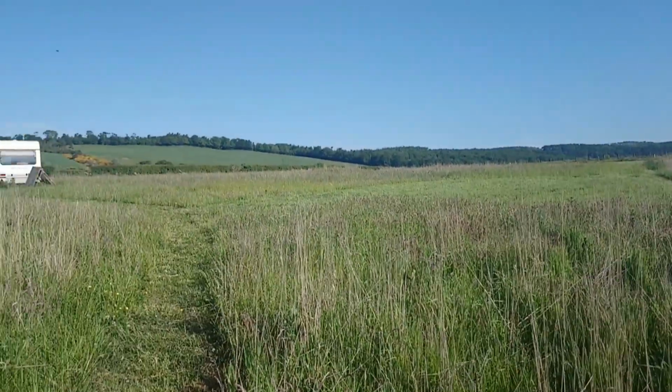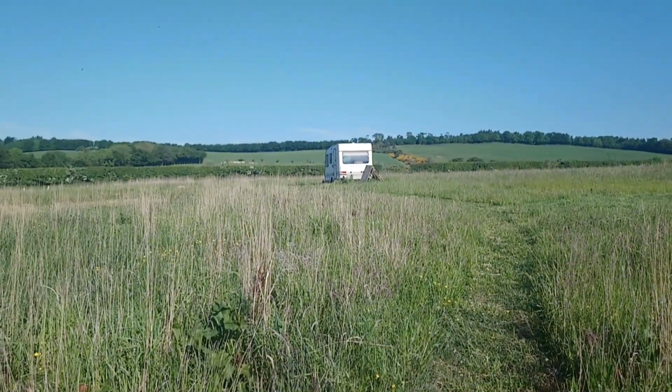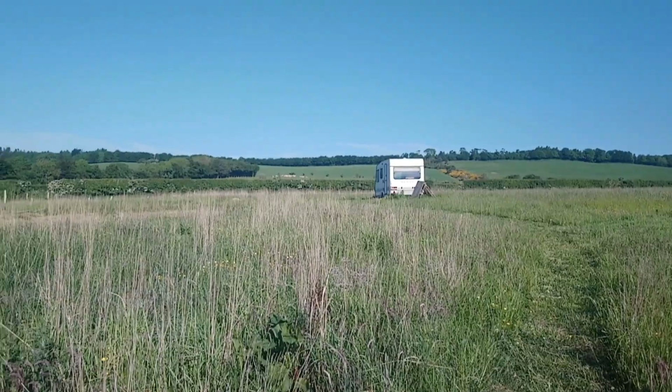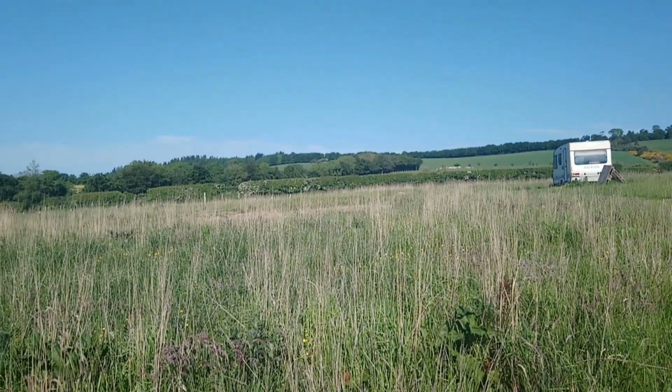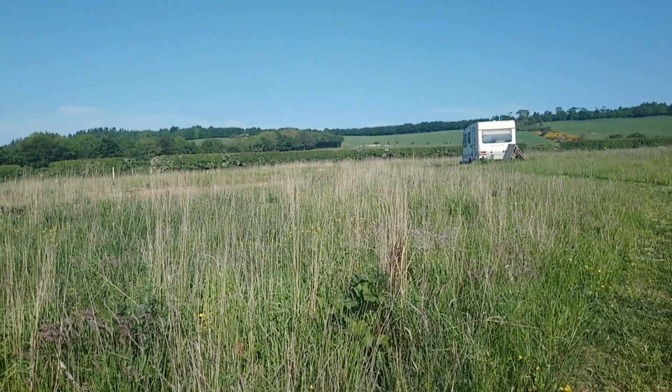Coming round this way, this is to the west, you'll see some traffic going by, and that's a main road, which, as we're in COVID lockdown at the moment, is not too busy.